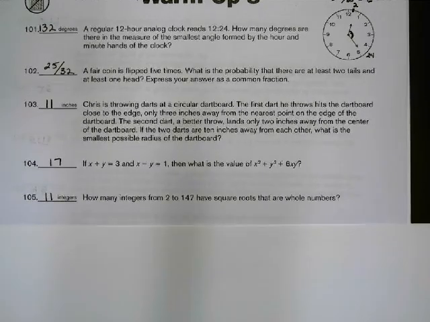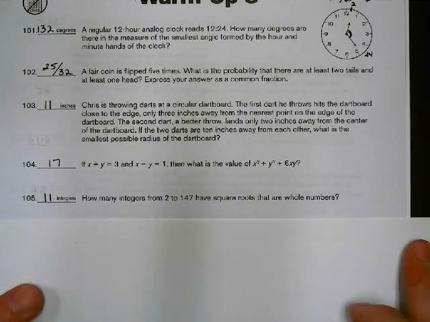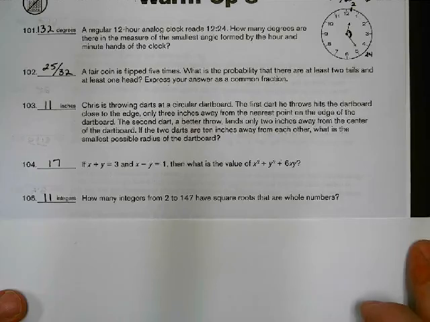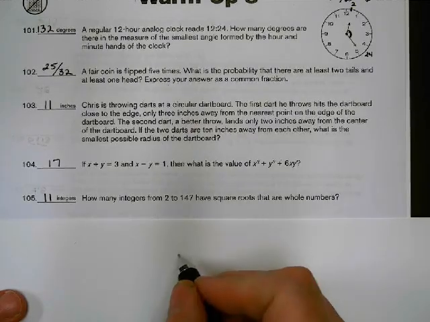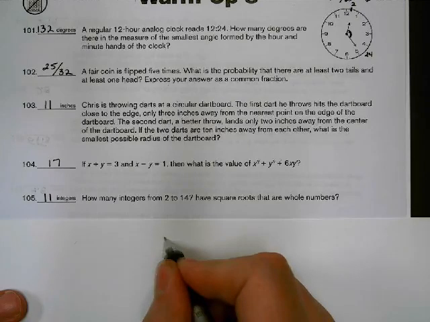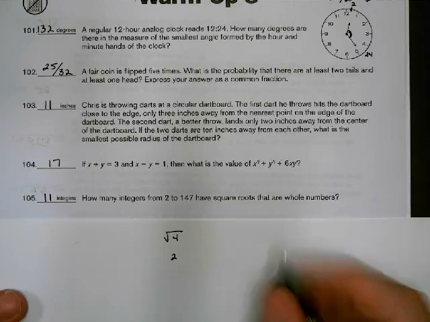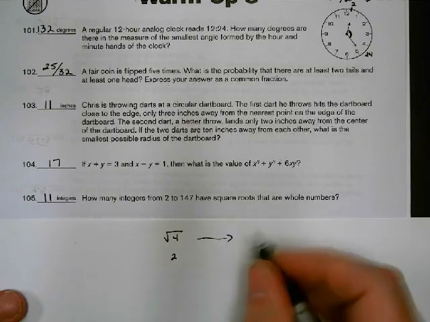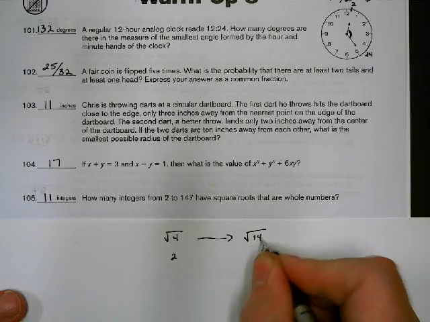How many integers from 2 to 147 have square roots that are whole numbers? Okay, well, I know that my first square root that would work would be root 4, which is 2. And then my last root would be root 144, which is 12.